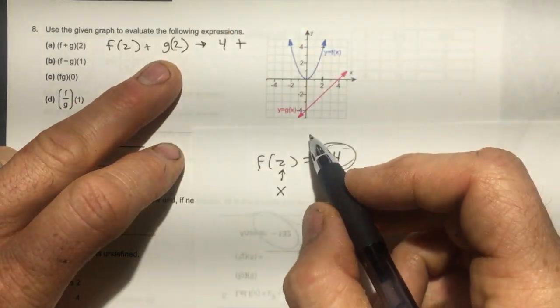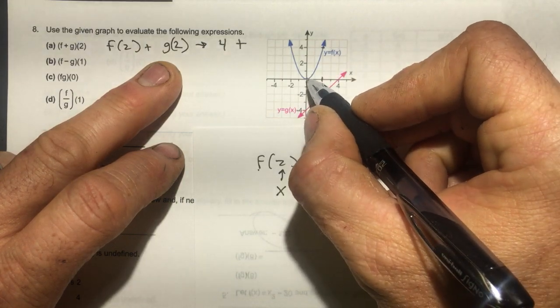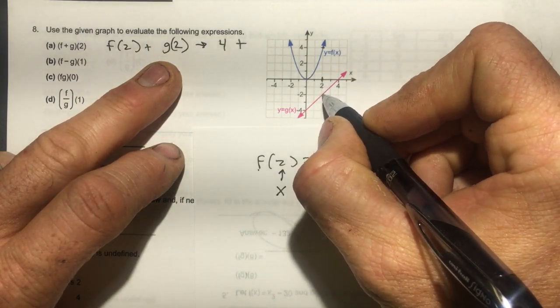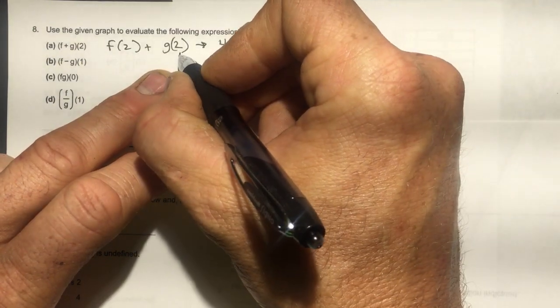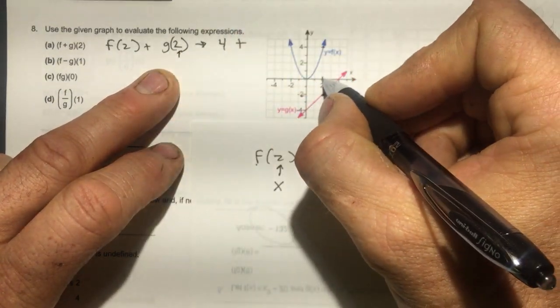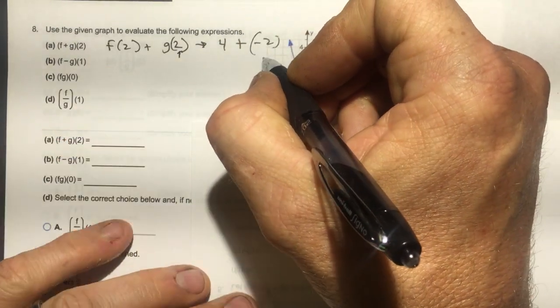Plus, now g of 2, well, g's the pink one, the red one. So if I go to g of 2, well, that'd be down here at negative 2. See that? See, here's 2 for x. This is my x. So the g function, that x value would be negative 2. So this is 4 plus negative 2.